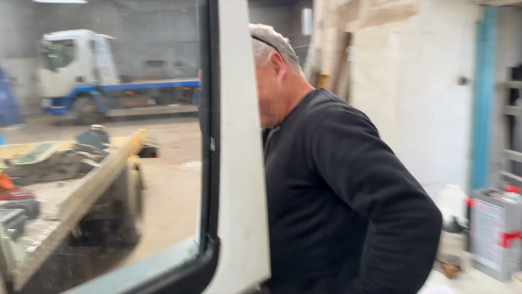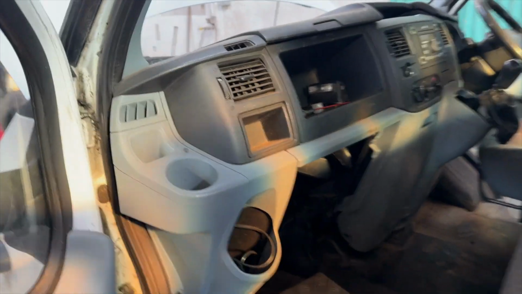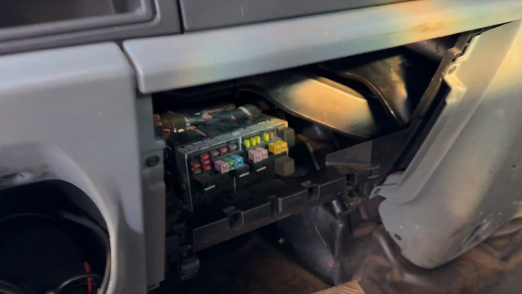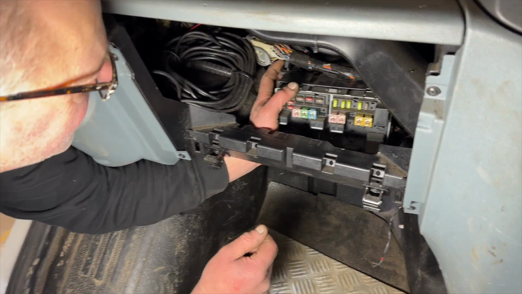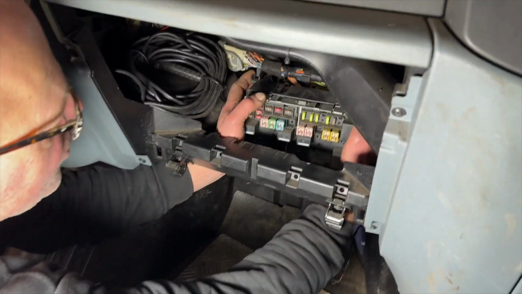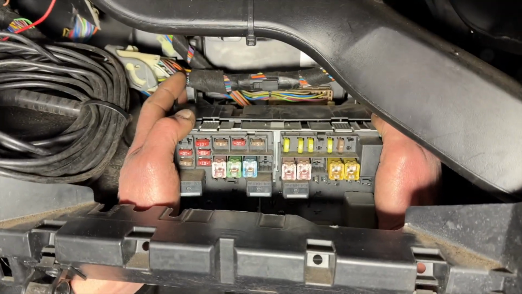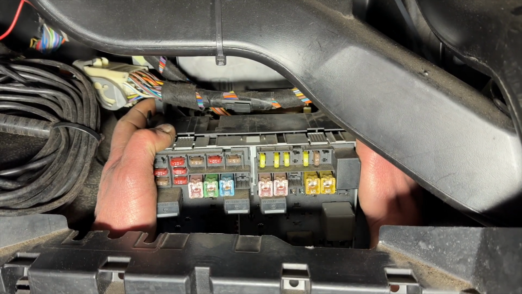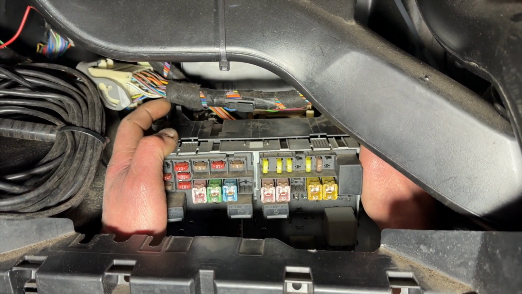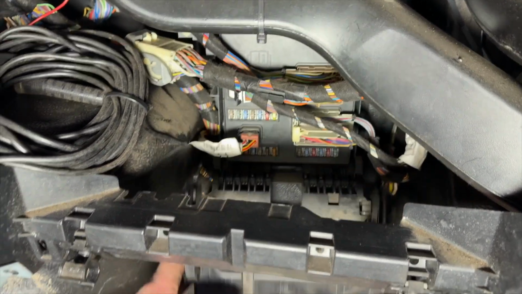Right, so you've got another fuse box. I want to get a light. Another fuse box in there. You probably see it's all on YouTube. You just push these little clips in here, one each side, push them in, and then it comes down.